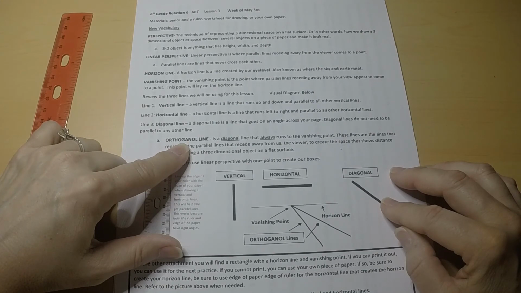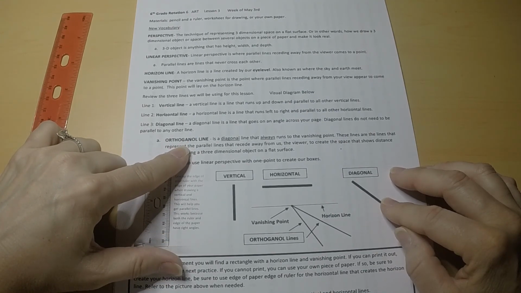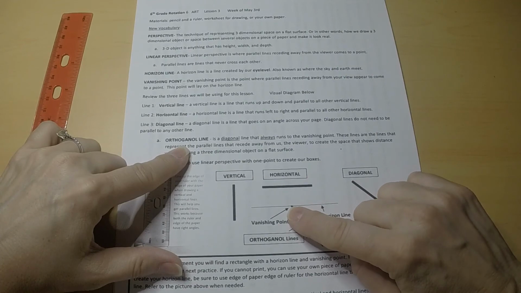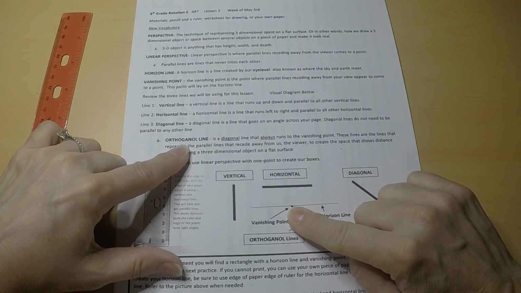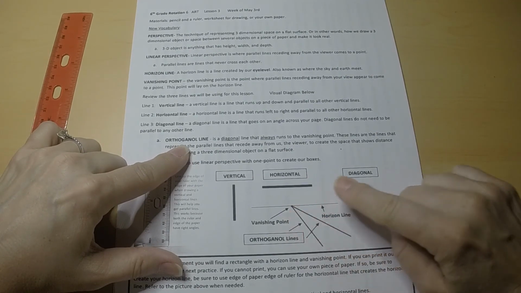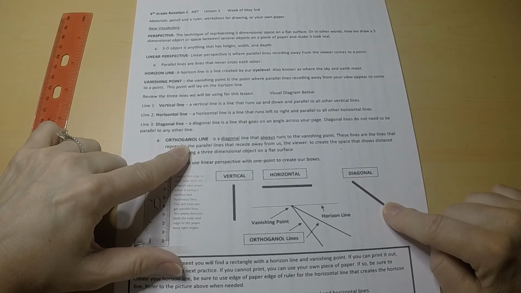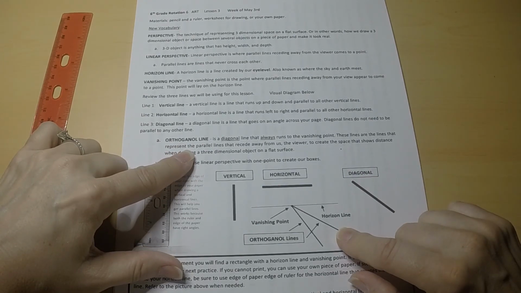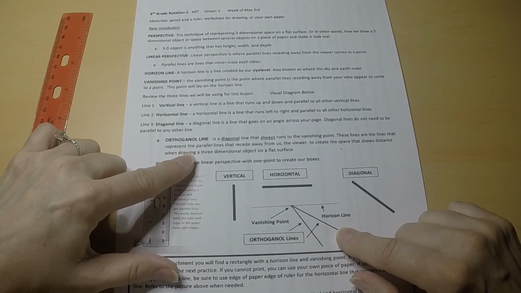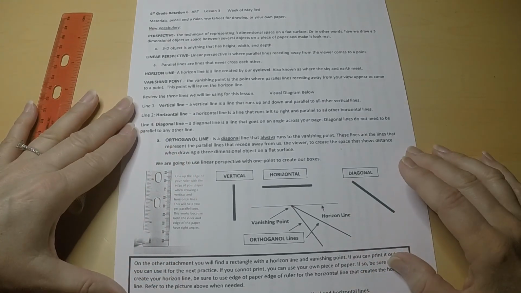So an orthogonal line is a diagonal line that always runs to the vanishing point. That's the important part and what makes an orthogonal line different than just an ordinary diagonal line. These lines are the lines that represent those parallel lines that are receding away from us, the viewer, to create the space that shows distance when drawing a three-dimensional object on a flat surface.